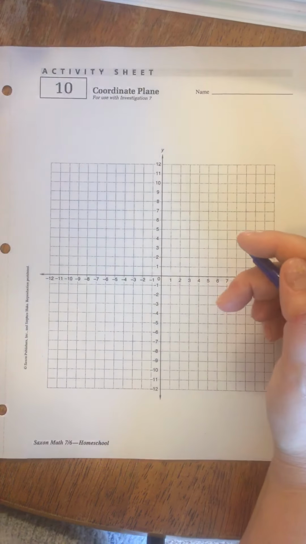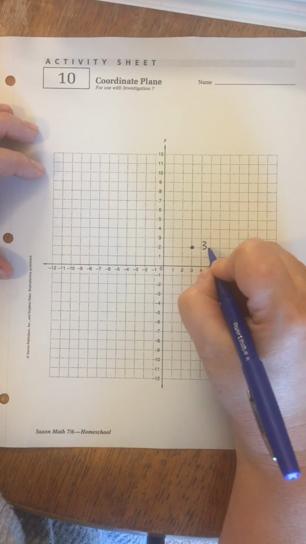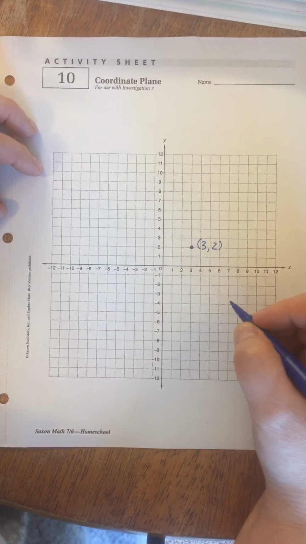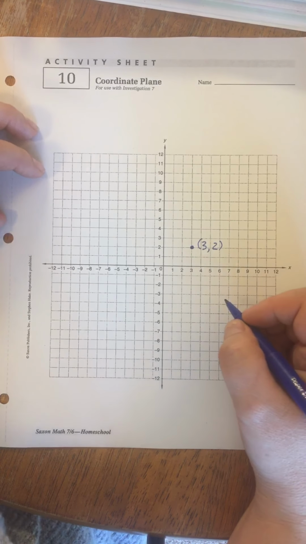So I'm turning to page 376, and I think I might have written this other one down. Let's see. Nope, we'll just do it together. Okay, so suppose that the vertices of a rectangle are located at (3, 2), (-1, 2), (-1, -1), and (3, -1).